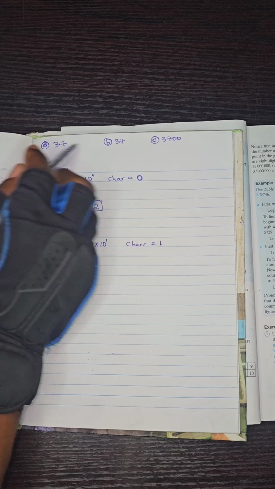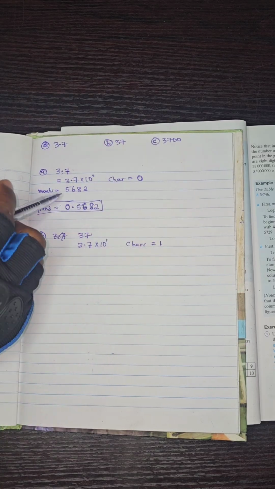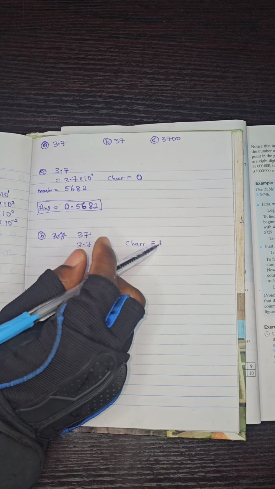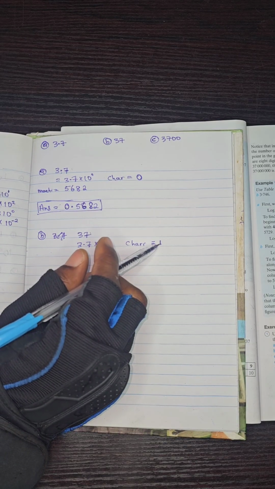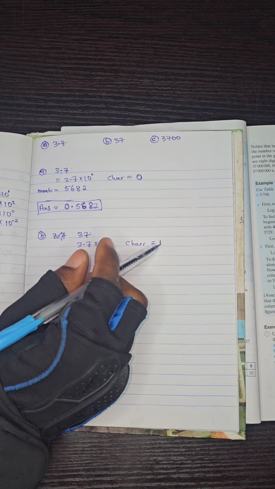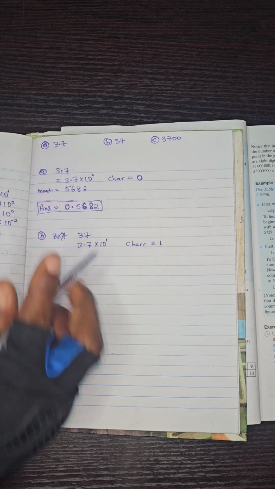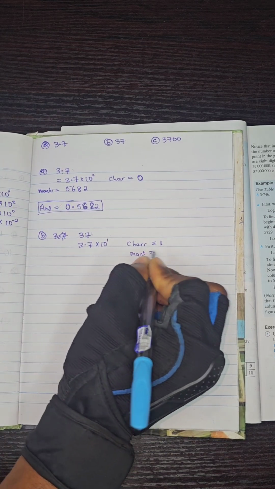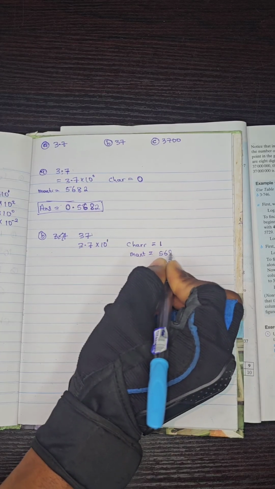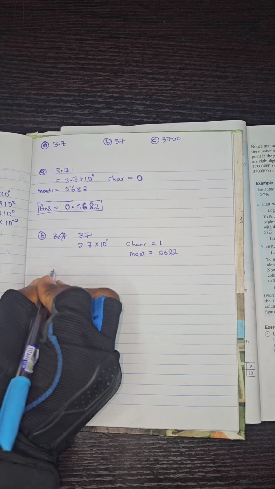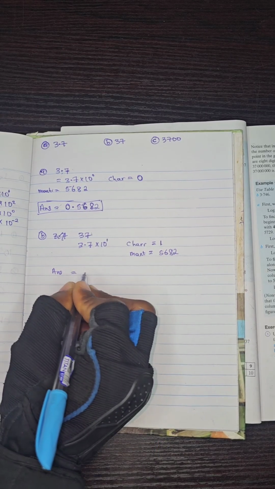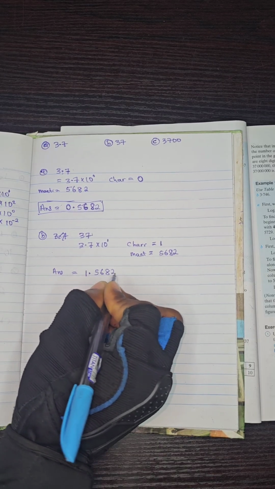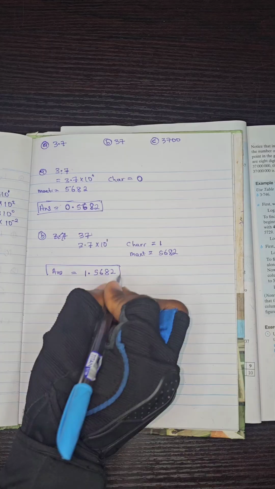Remember what I told you. So long as all the digits are the same, the mantissa will also be the same. The only difference will now be the characteristic. So 37 and 37 will also give me the same mantissa, which is 5682. So my logarithm will now be 1.5682. This is my answer for the second one.